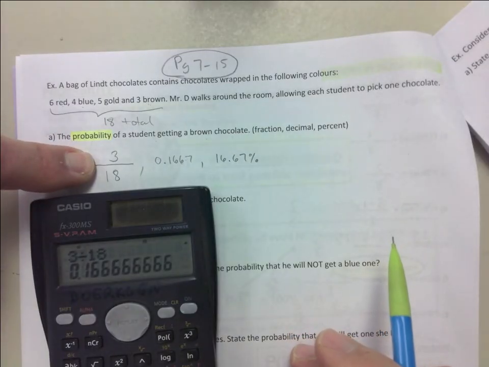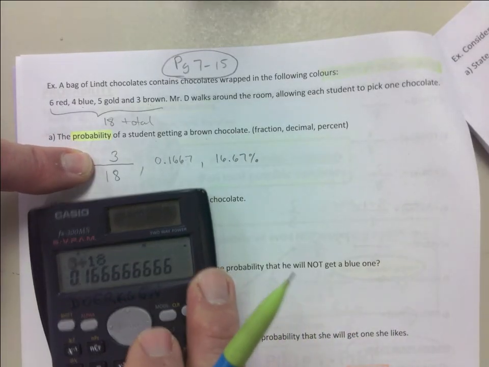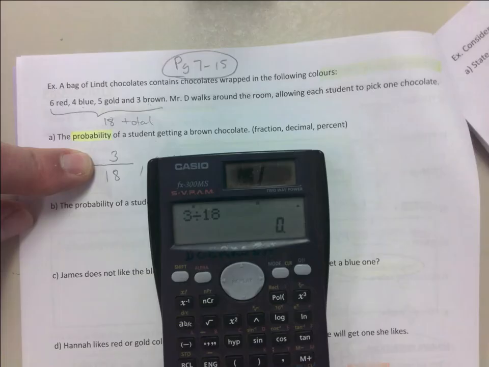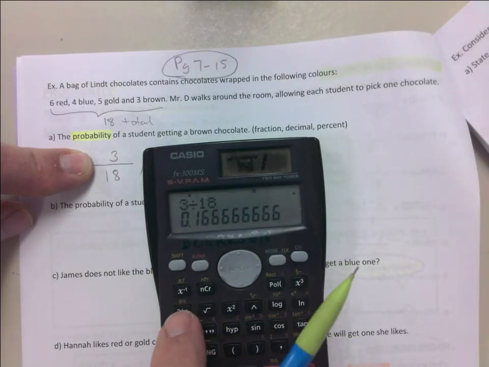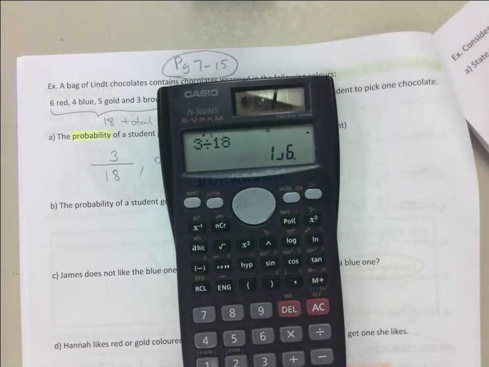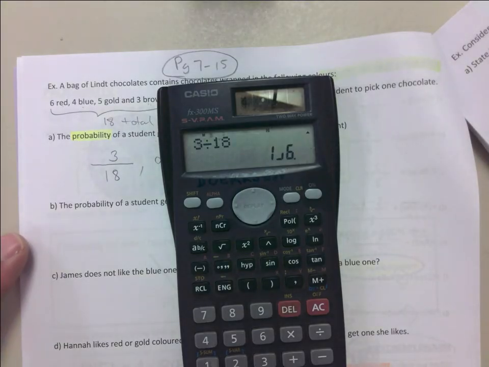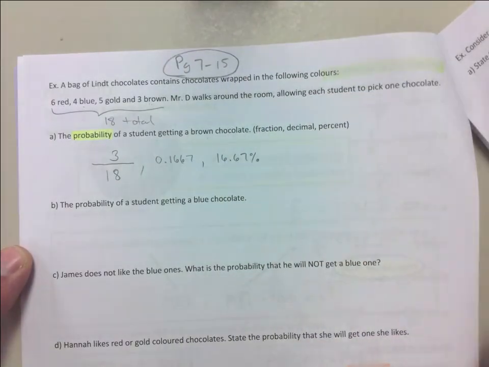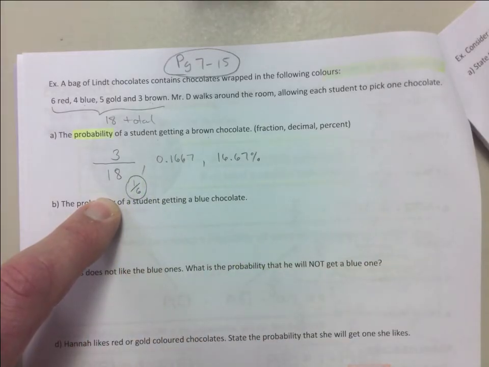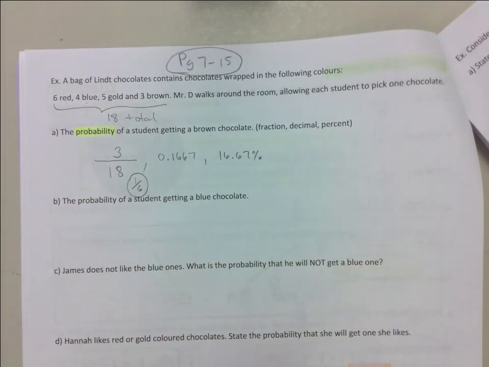Is this reduced, 3 over 18? So let's say this is a multiple choice. You would want to go 3 divided by 18, and then I press this button here, the ABC button. So it's 1 over 6. 1 over 6 is the reduced fraction. So if you want to put that down somewhere here, page 7, 1 over 6. So that's how you reduce it.